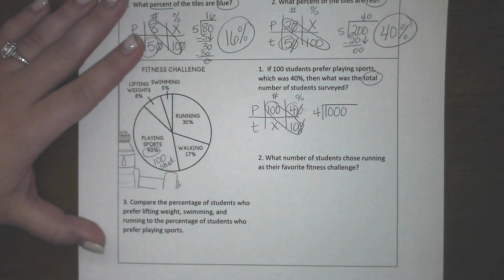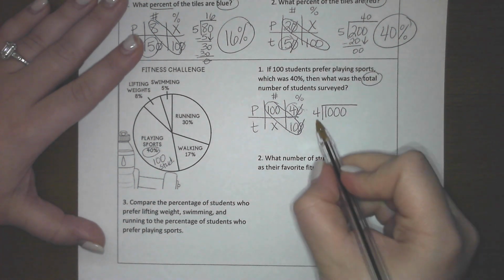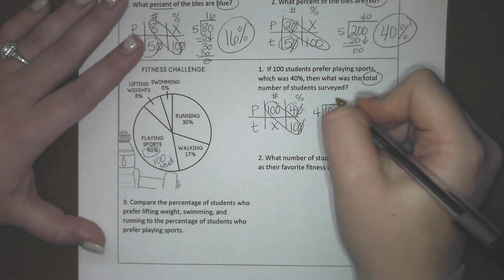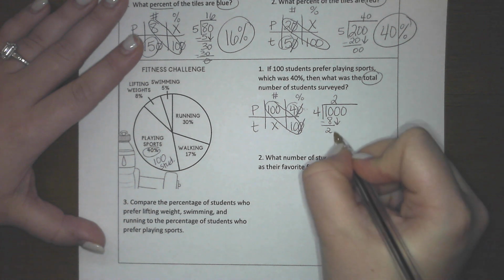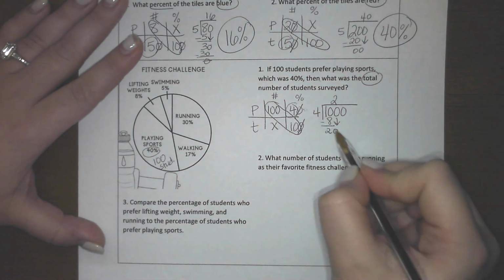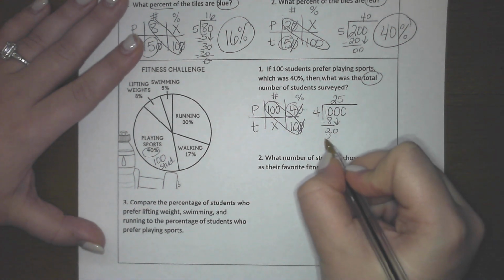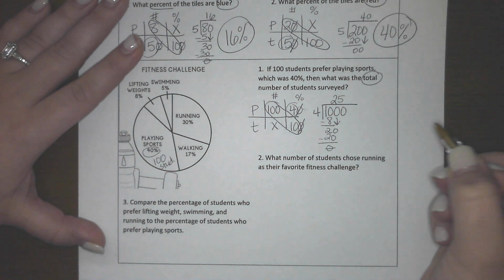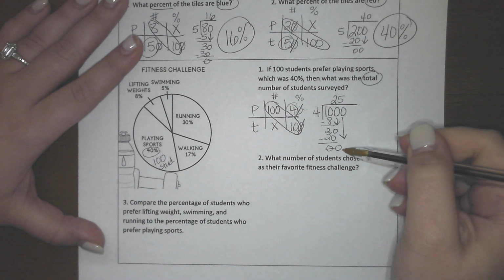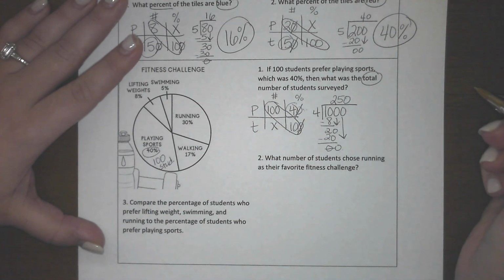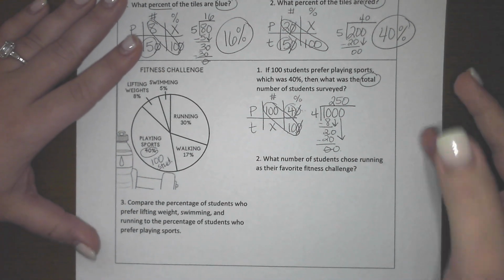I want to figure out how many times 4 goes into 1,000. So 4 goes into 10 2 times, which is 8. Bring down the 0. 4 goes into 20 5 times, which is exactly 20. And it's not 25, I'm not done. I have to bring down this leftover 0. 4 goes into 0 0 times, so now you're done. Now this is not 250%.